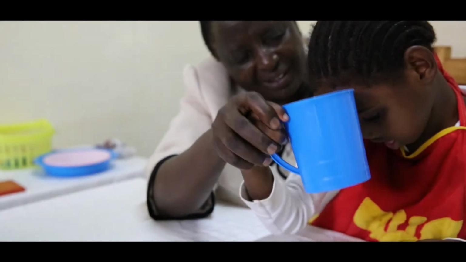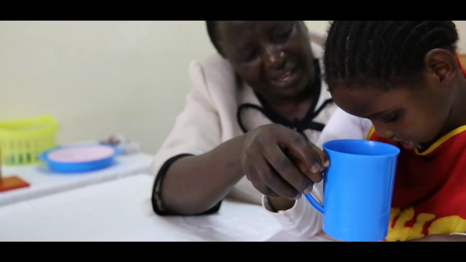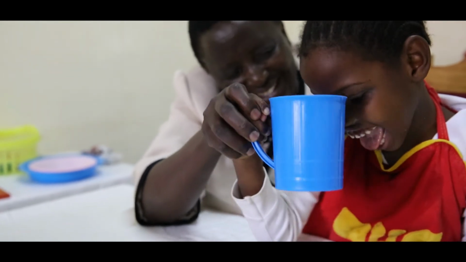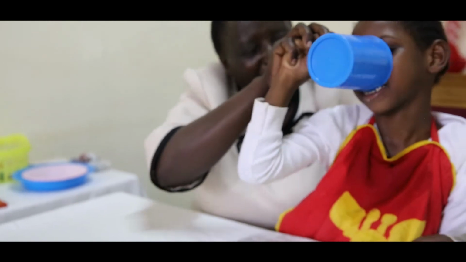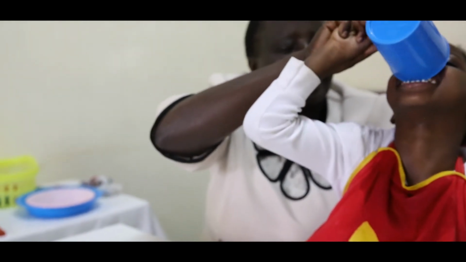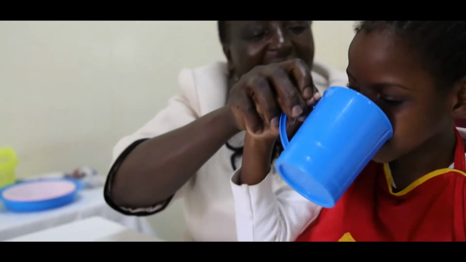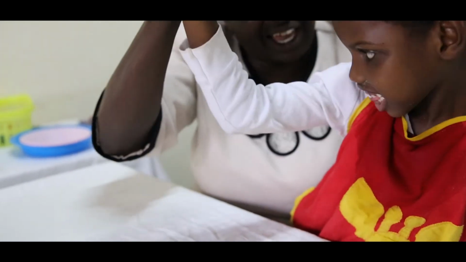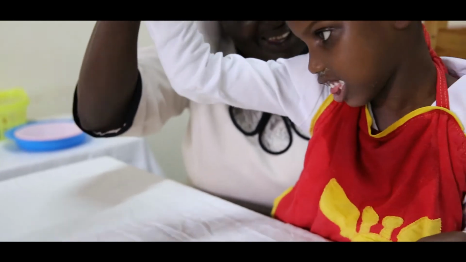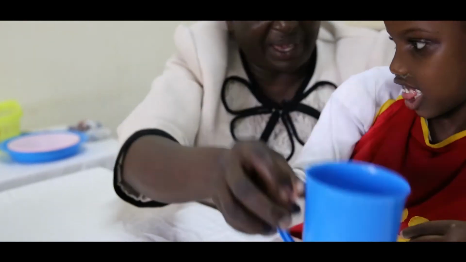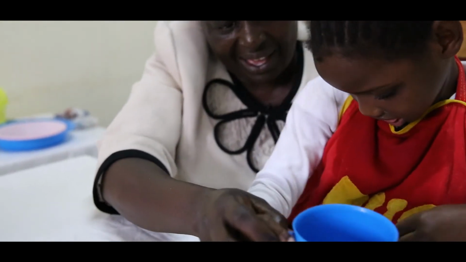The intervener, together with the child, sorts different objects according to sizes. The sorting activity helps the child to use the touch and sight senses. Big. Say big. Place it here.